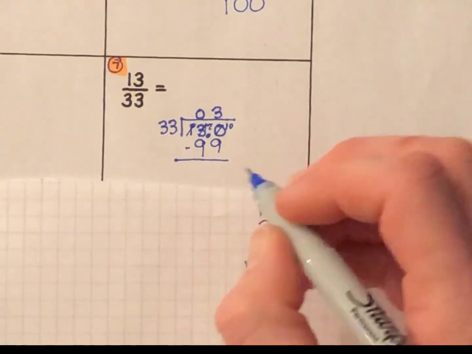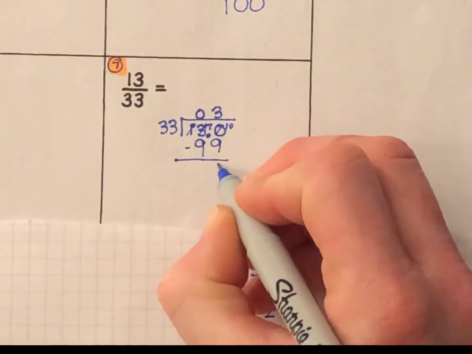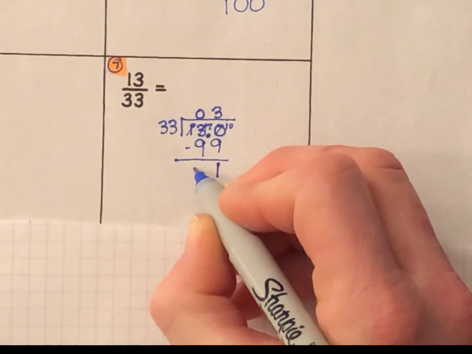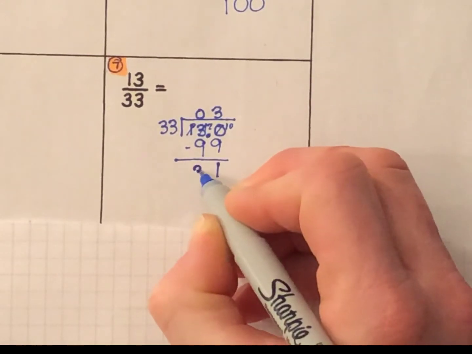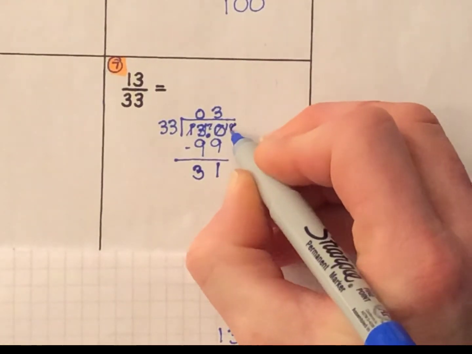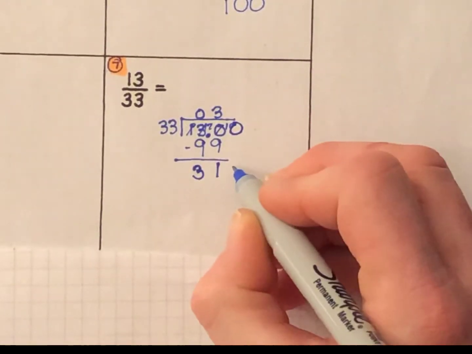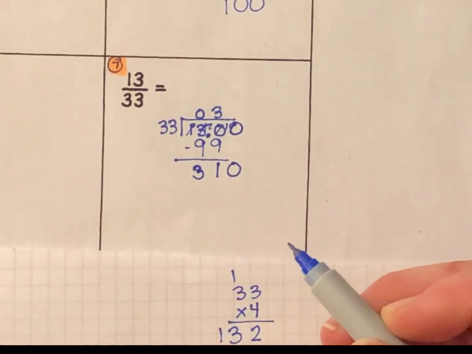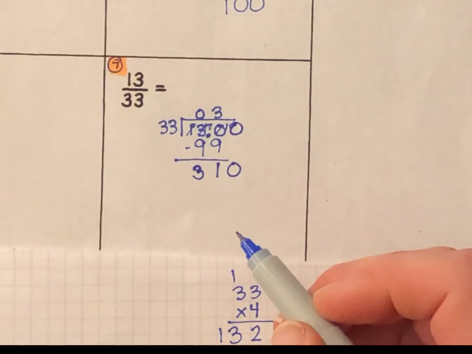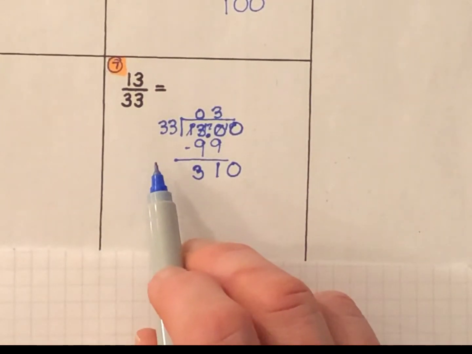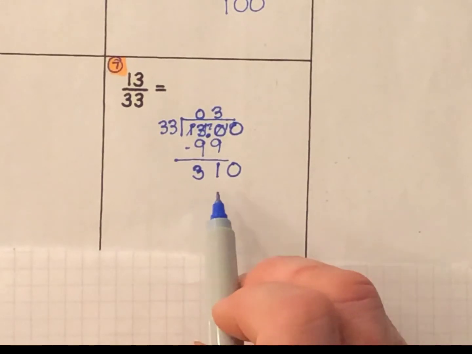So that would be 31. Stick another 0 up here. Bring it down. Now I have 310. Wow, I'm going to guess 3 times 10 is 330. I really think it's 9.